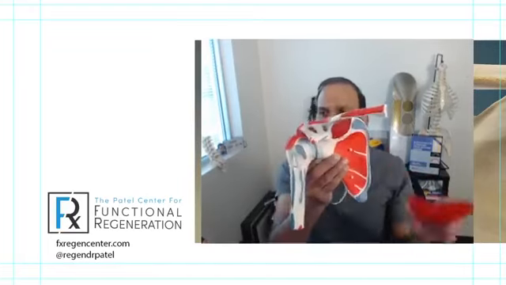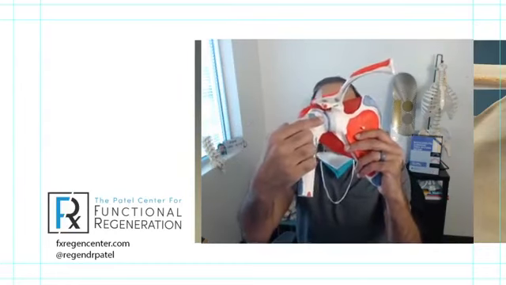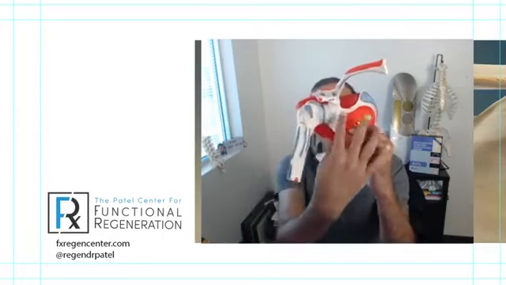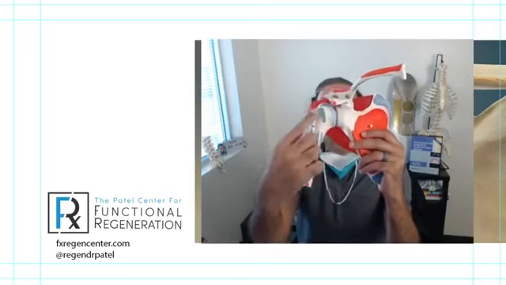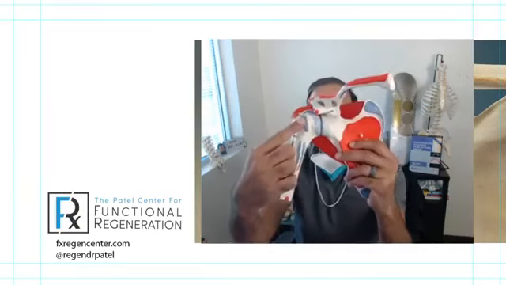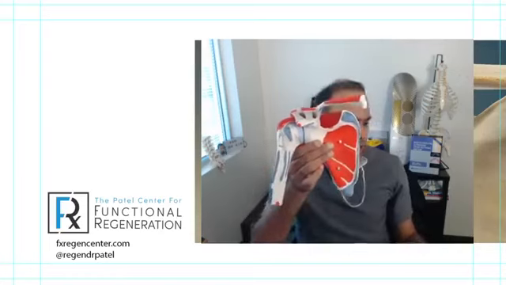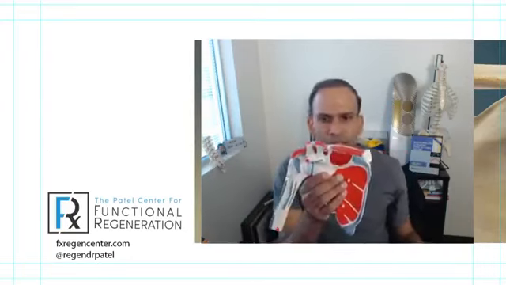Now, underneath the AC joint is the main shoulder joint here, and that's the glenohumeral joint, or the joint between the glenoid part of the shoulder blade and the humerus, which is the ball of the ball and socket. And this is the main joint of the shoulder, that is where the arm bone comes and meets the shoulder blade. And this is like a golf ball sitting on a tee. And I'm going to draw that out for you in a second here.